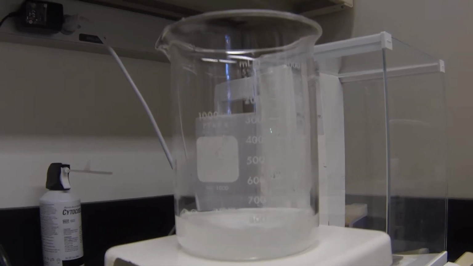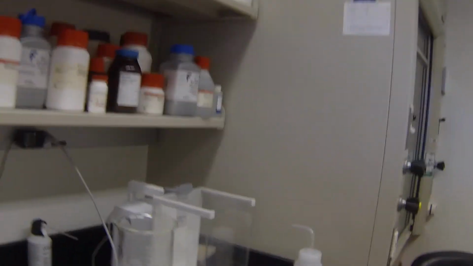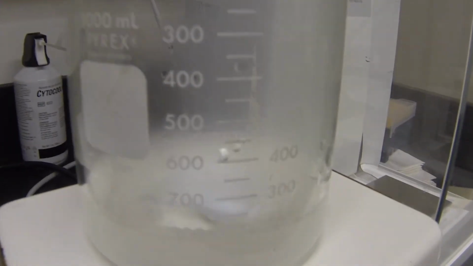All right, so we're just basically going to let this go until the solution turns clear, and then we can bottle our stuff up. So this was basically how we mix in the lab. It's pretty simple. As long as your math is correct and you have everything you need, there's nothing to stop it. Look, now it's turning clear. Perfect.